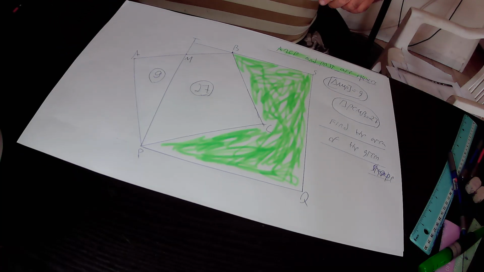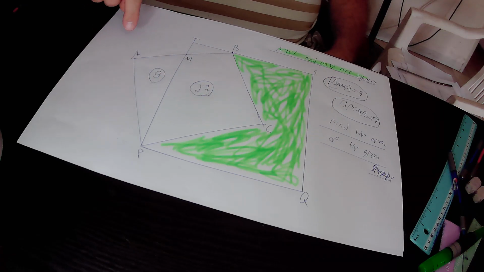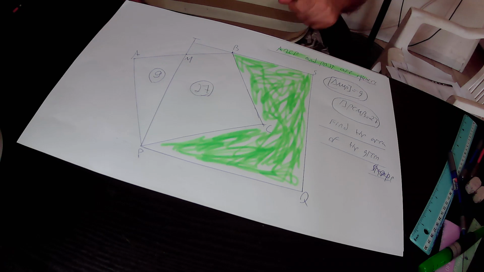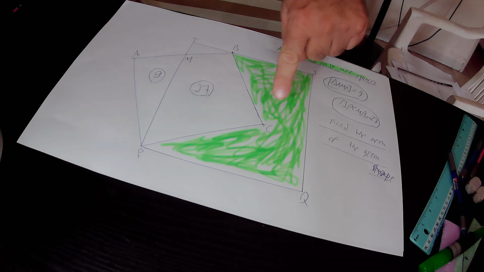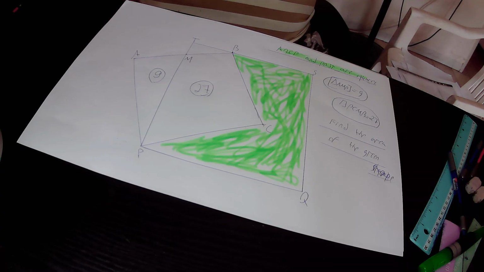In the drawing we have two squares. We have the big square TSQP. This is the small square ABCP. In addition, we know that this polygon MPCP equals 27 square units inside, and this triangle AMP equals 9 square units. Again, our task is to find out the area of this green shape.